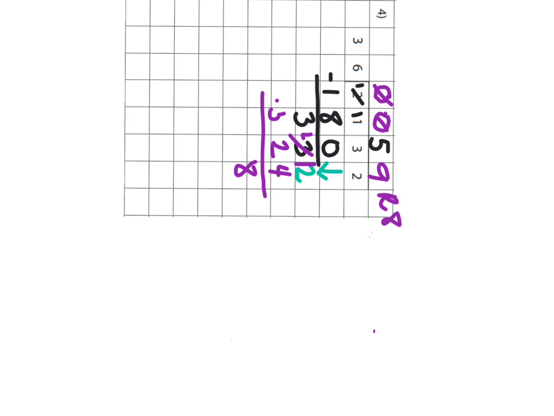36 times 5 gave me 180. When I subtracted, it left me with 33. I had to bring down my 2, which left me with 332. 36 times 9 was 324. When I subtracted, I got a remainder of 8.